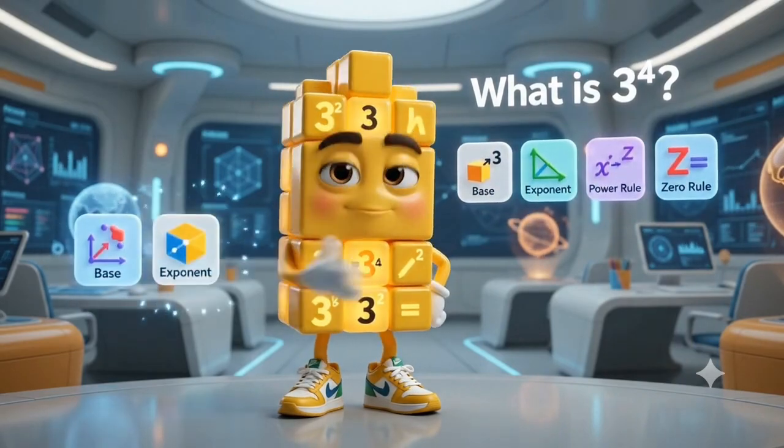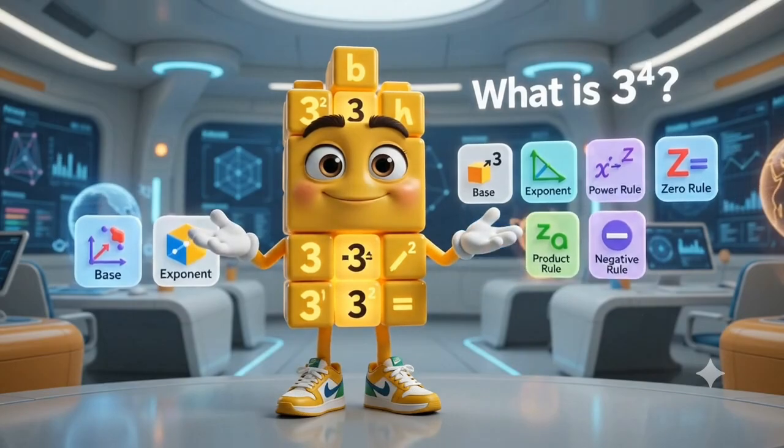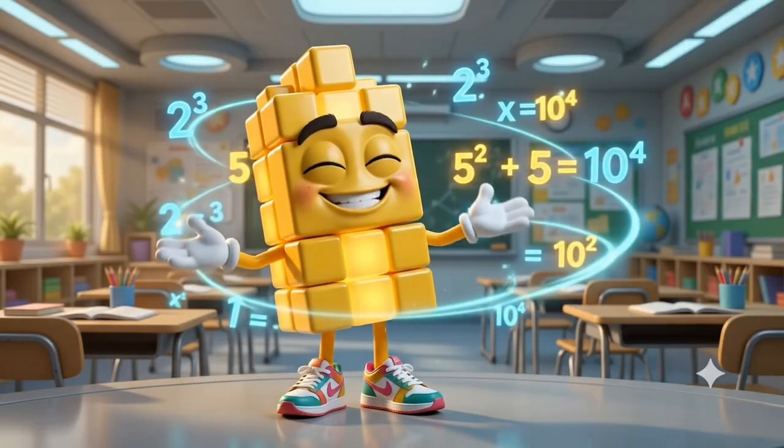Let's recap. Base, exponent, the product rule, the power rule. Now you understand exponents completely.